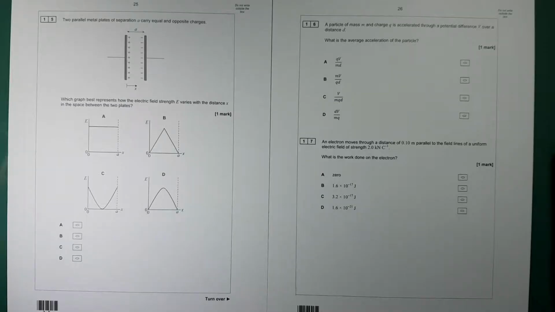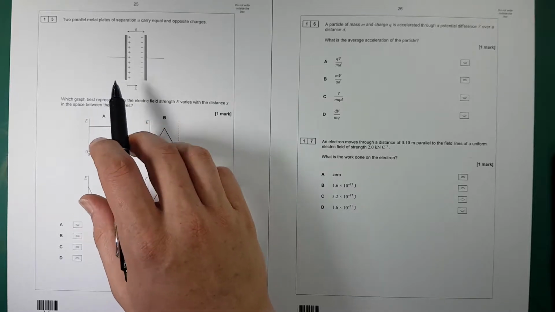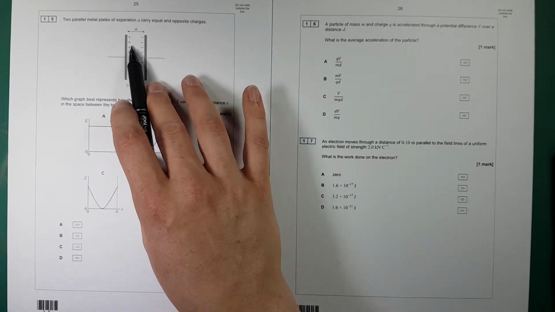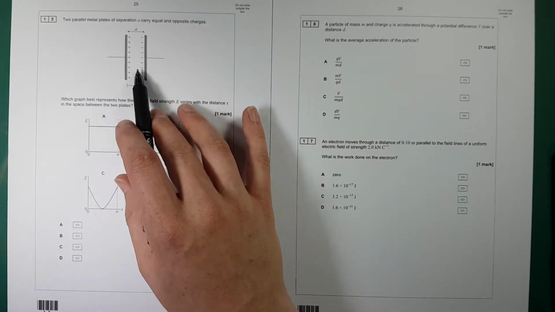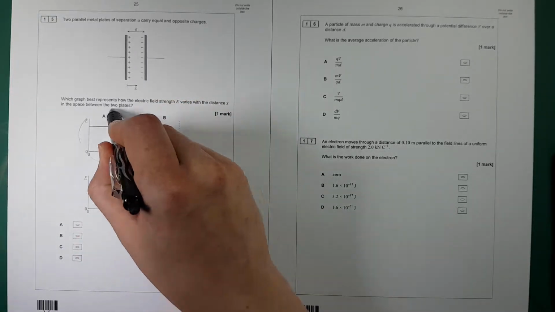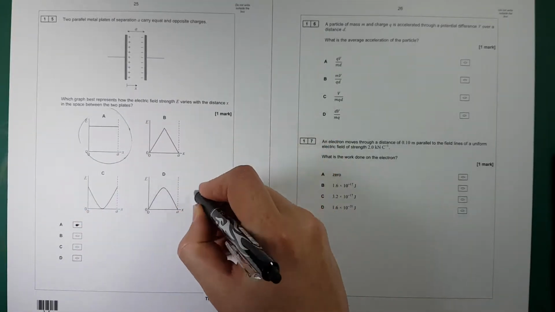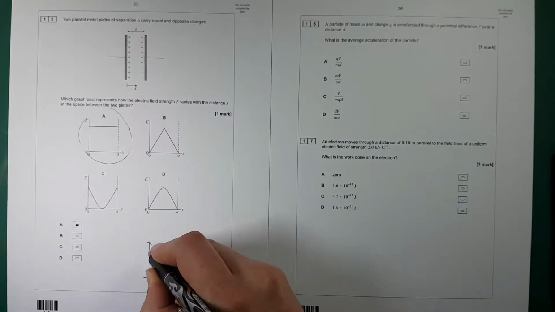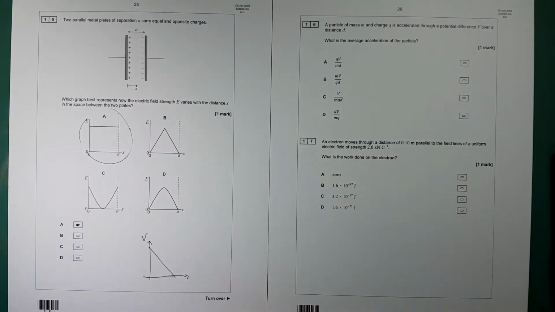Okay. Question 15. So you can see this one straight away. It's asking what the field is in this capacitor. The field inside a capacitor, the whole point of it is that it's a constant field. So we want something that's constant. So it's that one there. If we were to plot the potential, then the potential would look like that. Okay, but the field is just constant all the way through.